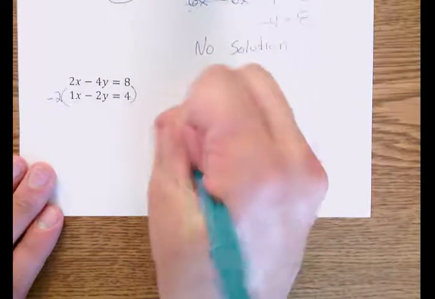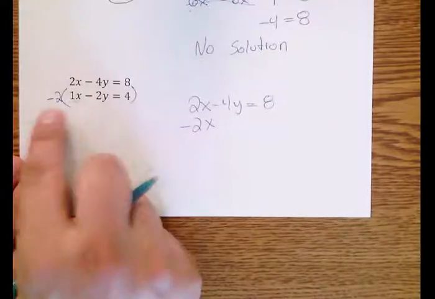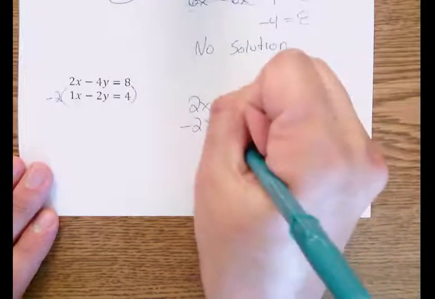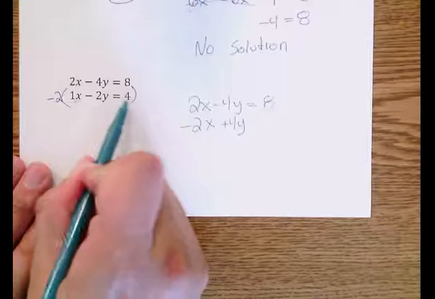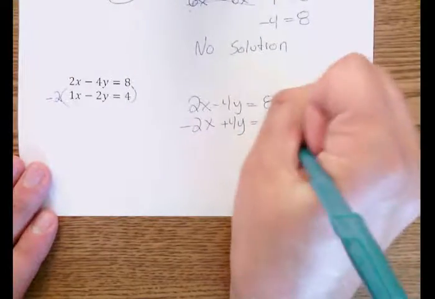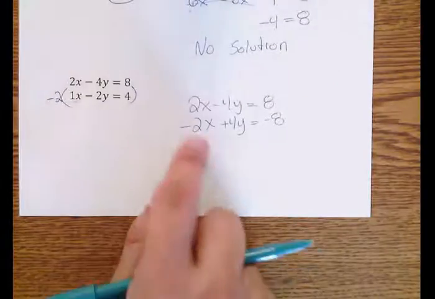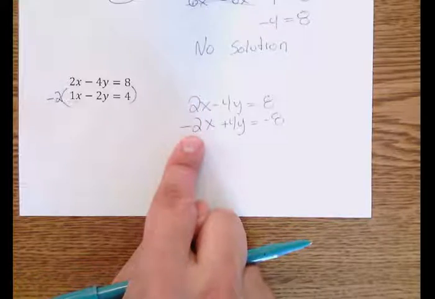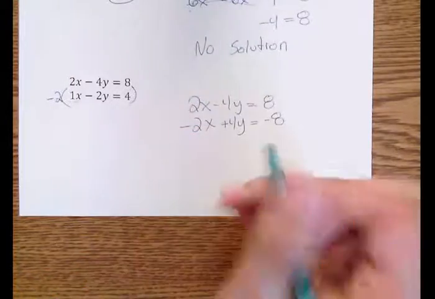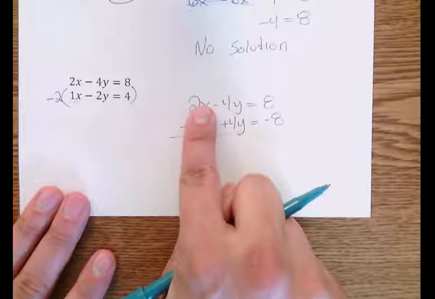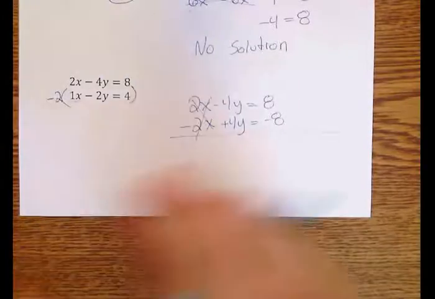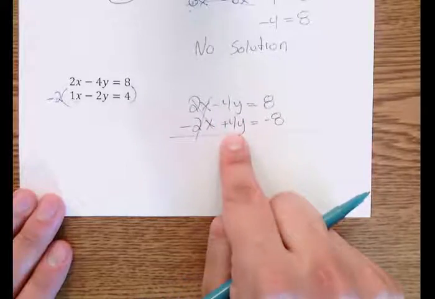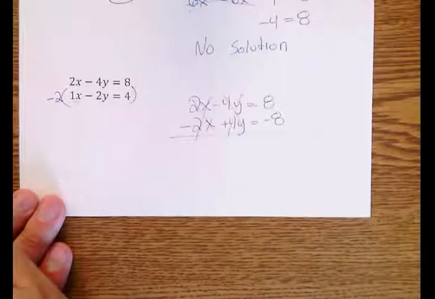Negative 2 times 1x is negative 2x. Negative 2 times negative 2y is positive 4y. And negative 2 times 4 is negative 8. So I got what I wanted, 2x, negative 2x. All I have to do is add straight down now. 2x minus 2x, that's 0x, that's eliminated. Negative 4y and positive 4y, the y's are eliminated.